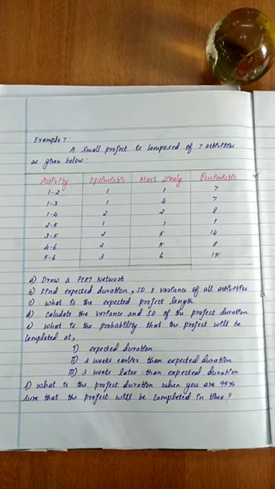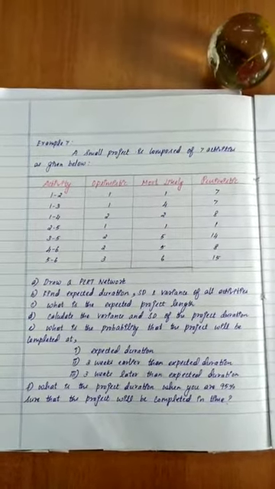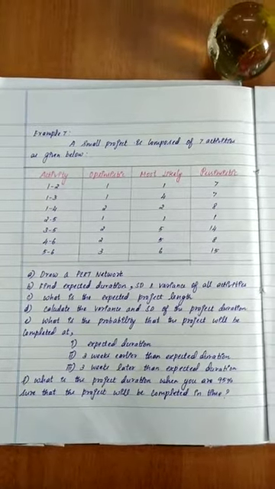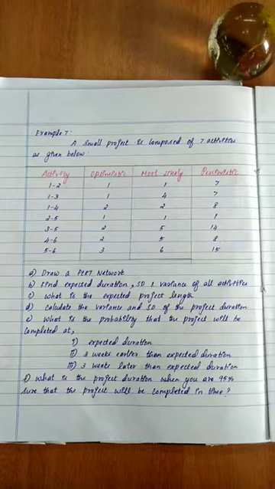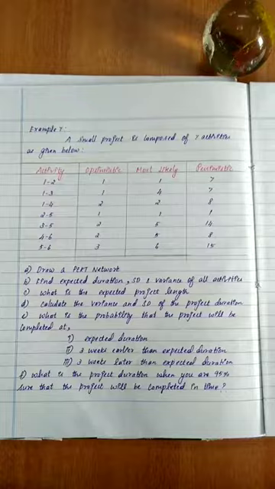So here we're going to discuss the next problem in the Program Evaluation Review Technique. Here it shows the problem for your reference. A small project is composed of 7 activities as given below. Here for each activity, there are 3 different times.